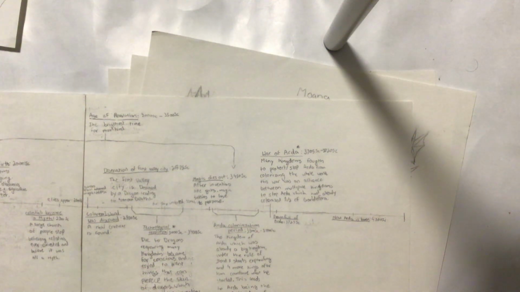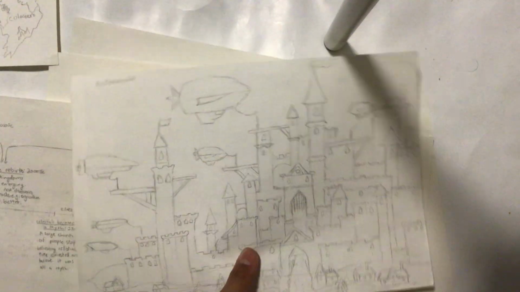Another detail about Arda. Actually, I should probably bring out a map of where the capital of Arda is. Wait, quickly go get the capital. It's actually right here. Okay, I got it. I'm calling it Ardania, or Ardanian. And this is how it looks.